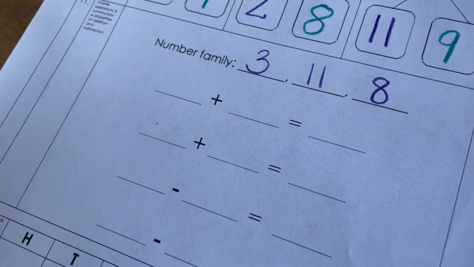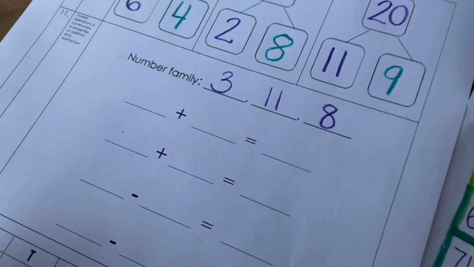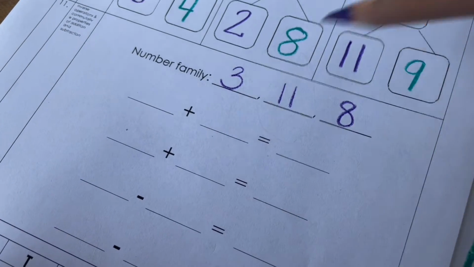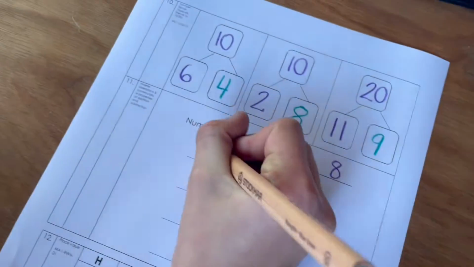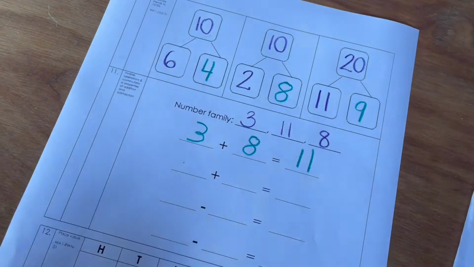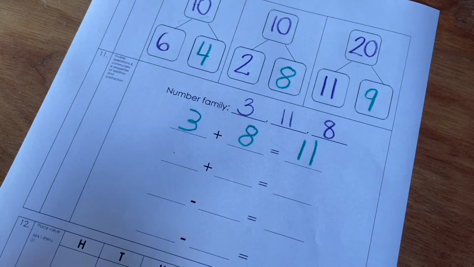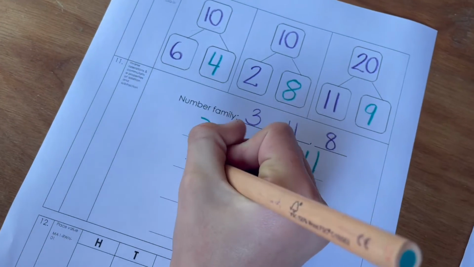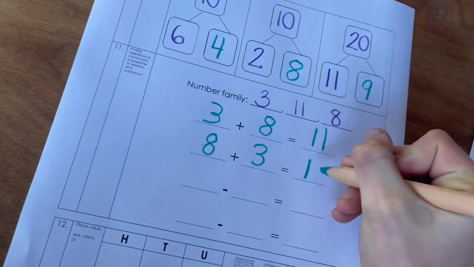Let's write our addition facts first. Now, with addition, our answer or the sum will always be which number? The biggest or the largest. Okay, so let's put that in where it belongs. Okay, so what could the other addition fact be then? 8 plus 3 equals 11. Fantastic. Okay, so the sum, or the answer, is the same.